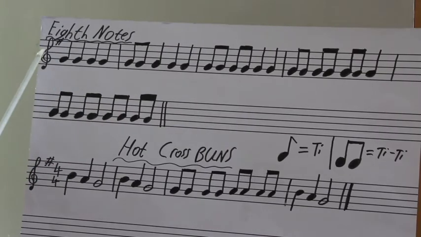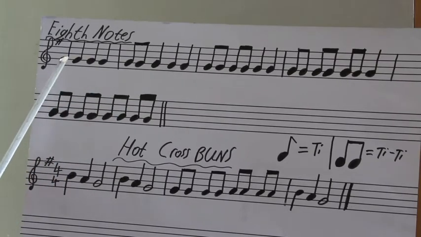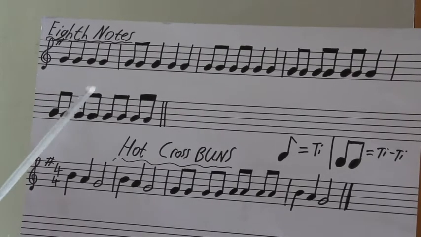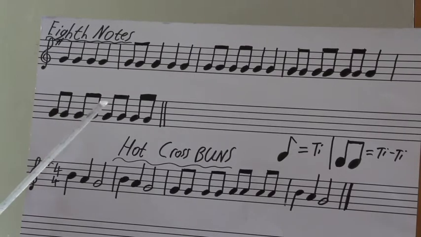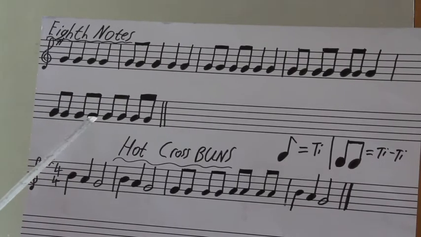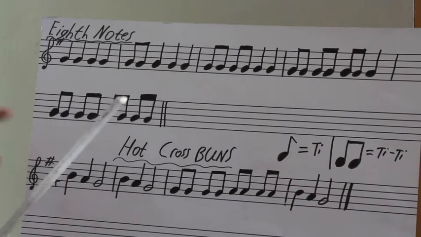All right, so let's look at the difference. Before we read the whole thing, I want you to read this first bar and then this second bar, just so you can see the difference in how they move. In the first bar, if this is my beat, we go ta, ta, ta, ta. But down here, ti-ti, ti-ti, ti-ti, ti-ti. I hope you're seeing that difference of how eighth notes move in comparison to quarter notes. They move twice as quick.